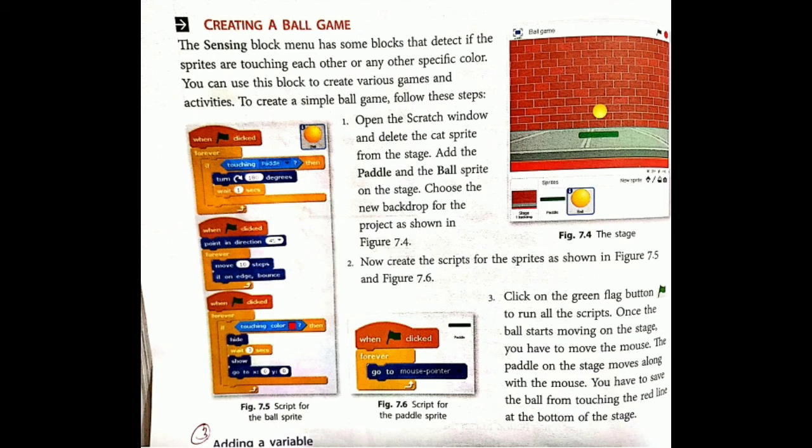Look at the third step. Click on the green flag button to run all the script. Once the ball starts moving on the stage, you have to move the mouse. The paddle on the stage moves along with the mouse. You have to save the ball from touching the red line at the bottom of the stage. Okay, this is where now our simple ball game starts.